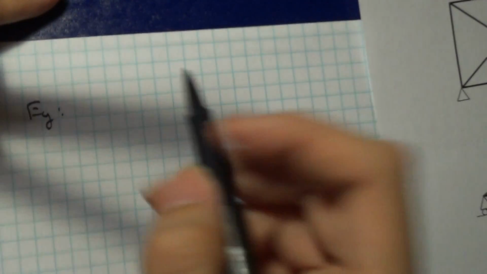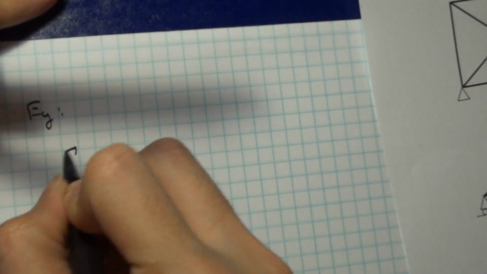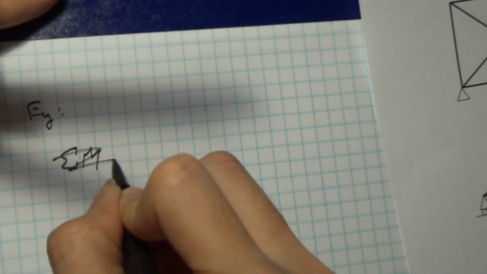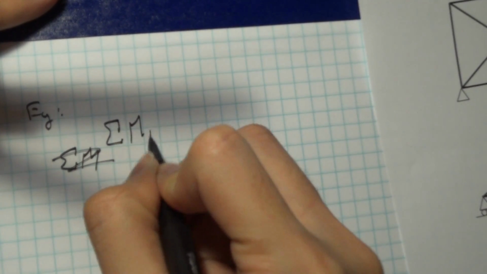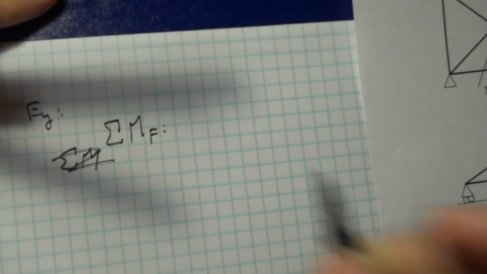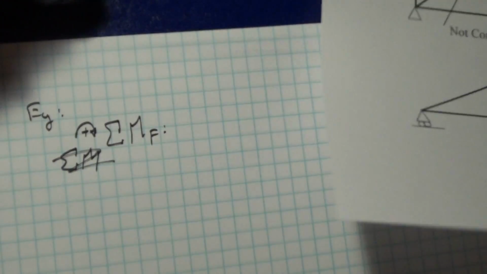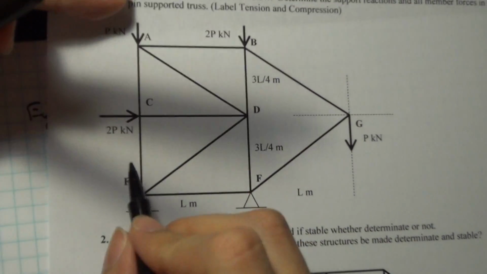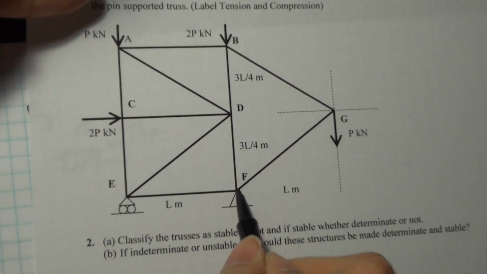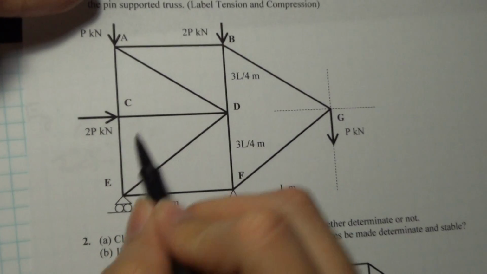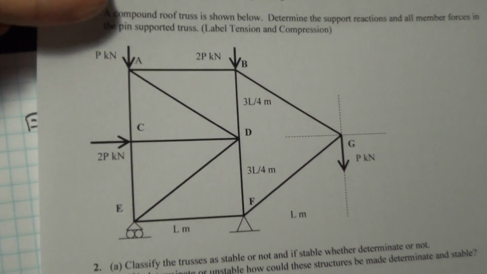To calculate Ey, I'm going to do my sum of moments about F, and let's say that clockwise is positive. Remember for the sum of moments about F, I do force times distance for all the forces that I'm looking at.